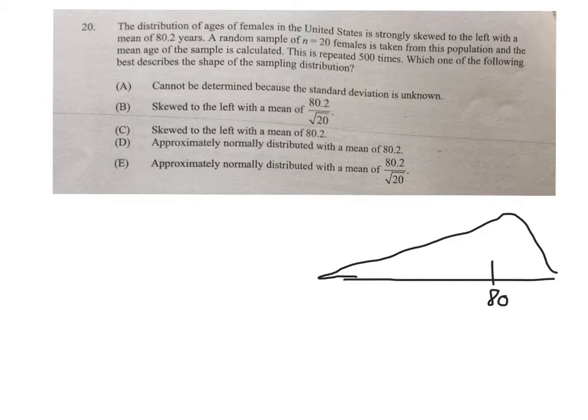So a random sample of 20 females is taken from this population, and the mean age of the sample is calculated. This is repeated 500 times. Which of the following describes the shape of the sampling distribution? Okay, so that's like if we did that and we made a dot plot, right, for each one of these 500 times that we took a sample of 20 people. Now, if you remember, unbiased estimator, so the mean is going to be 80.2.